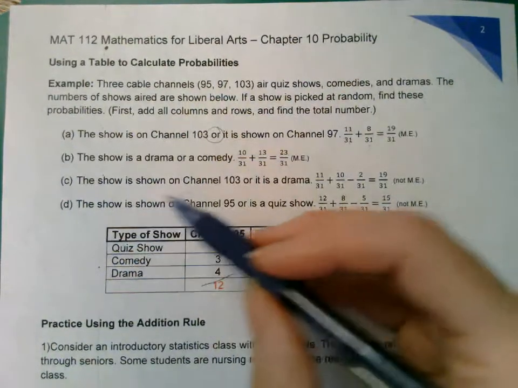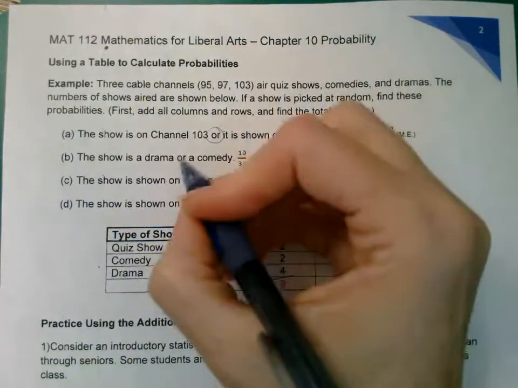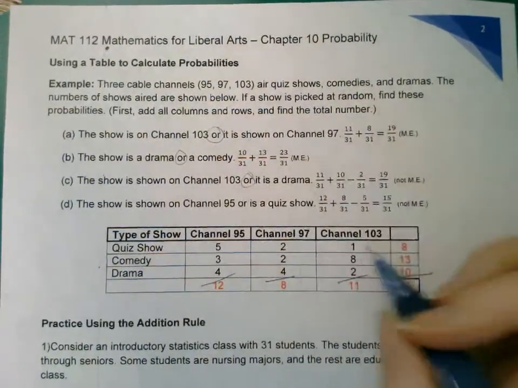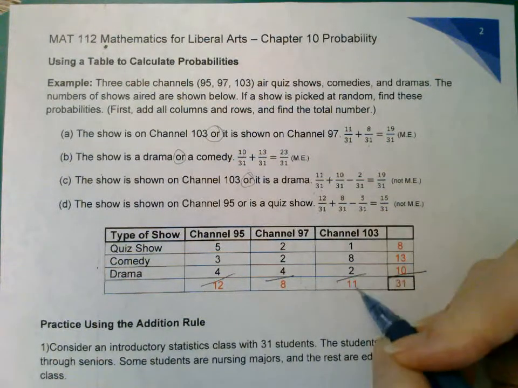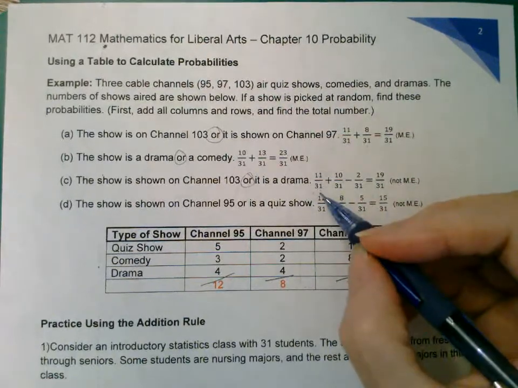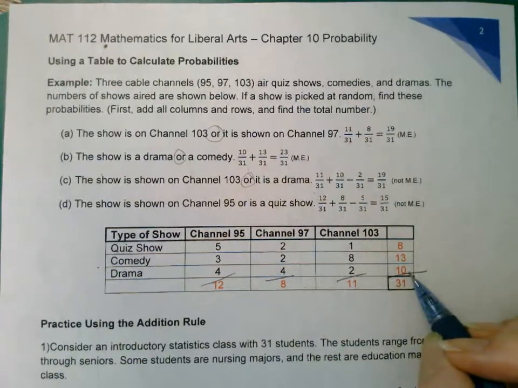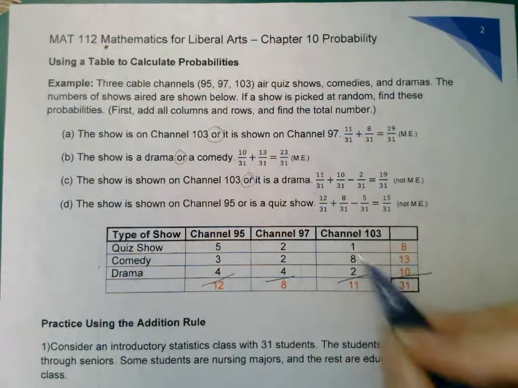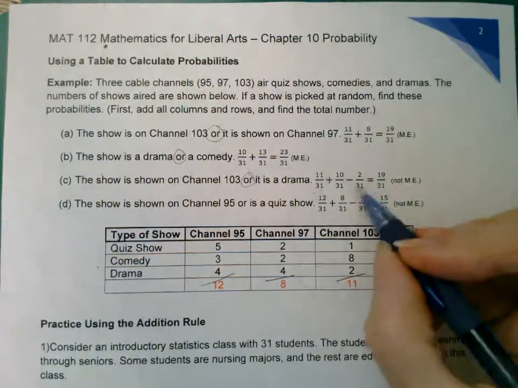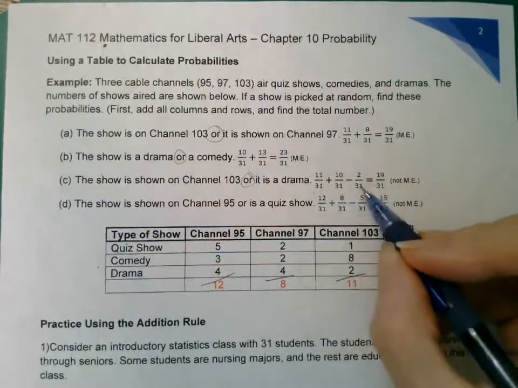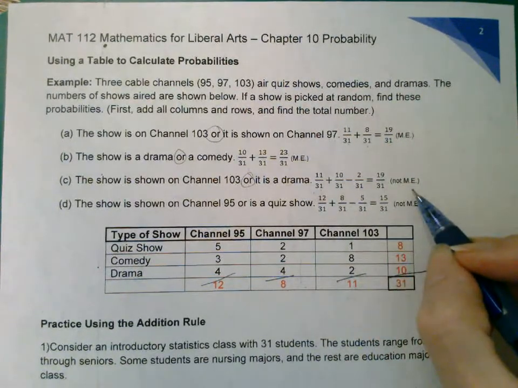But when a show is on 103 or it's a drama, we have to look at the individual probabilities. The probability of a show being on 103 is 11 out of 31. The probability of a show being a drama is 10 out of 31. And notice that there are 2 in 103 dramas here that we've just counted twice. So we need to subtract that to get your 19, because it's not mutually exclusive.